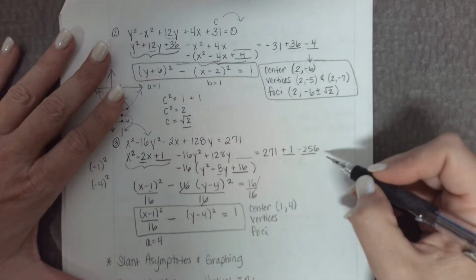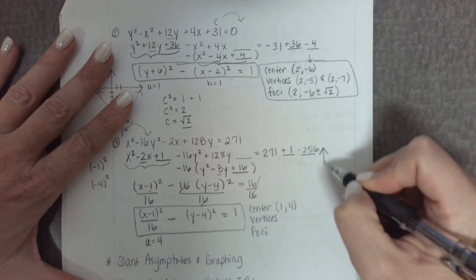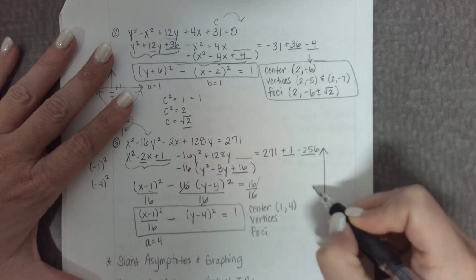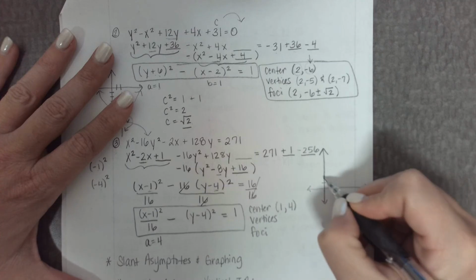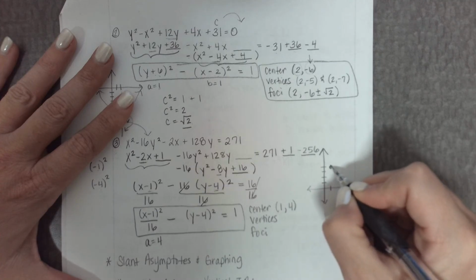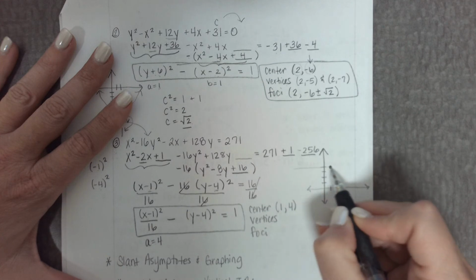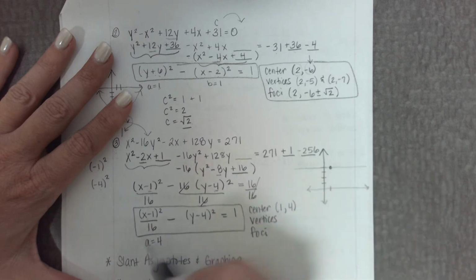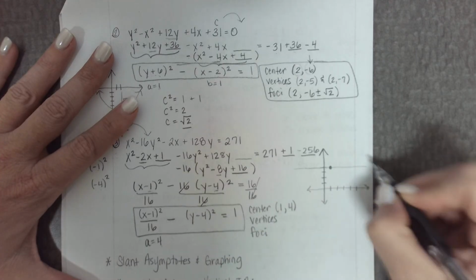If you were to draw this out, let's see here if I can try to sketch it. Right there's your center at 1, 4. We know that we have a horizontal transverse axis because of the x being first. We need to go 4 units right and 4 units left. So 1, 2, 3, 4.